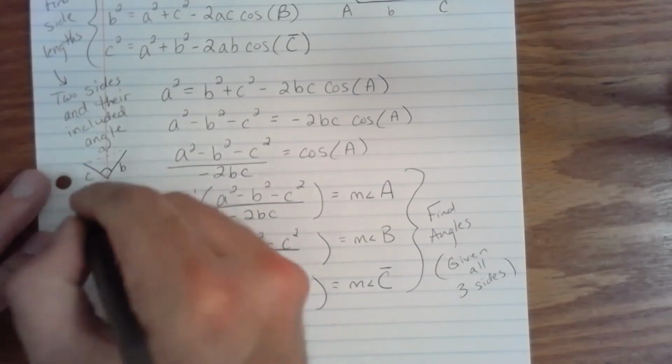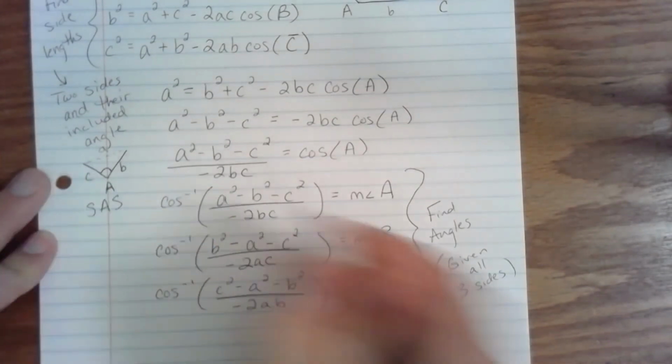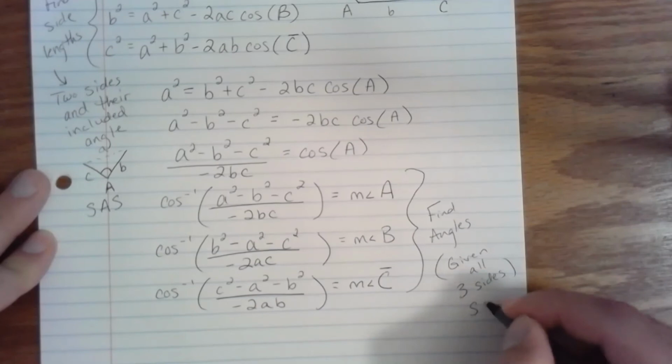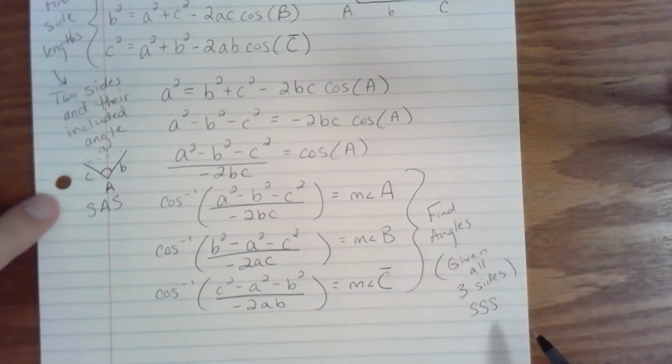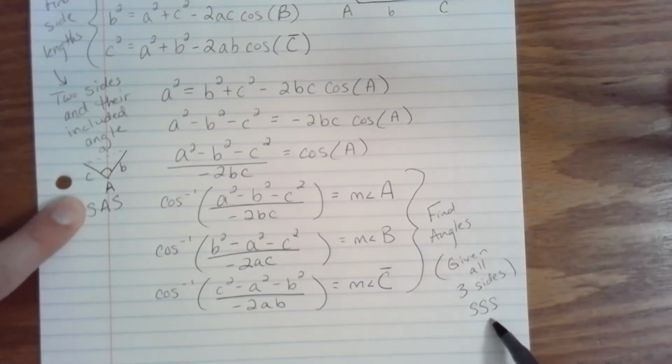So the last thing I'll make a note of then is, if you're familiar from other courses of geometry, these would be triangles that are situated as side angle side or side side side based on given information.